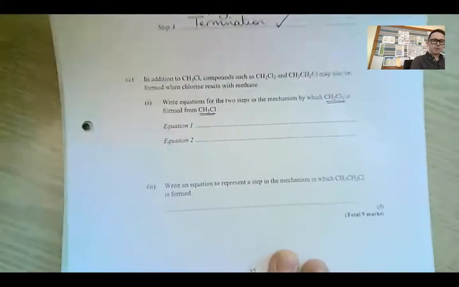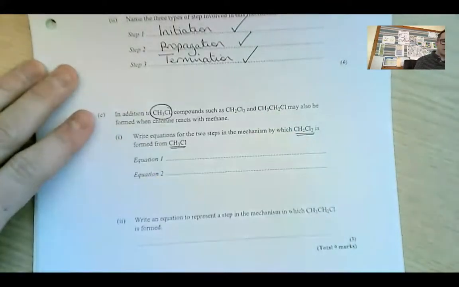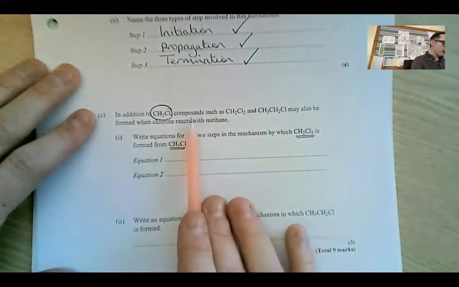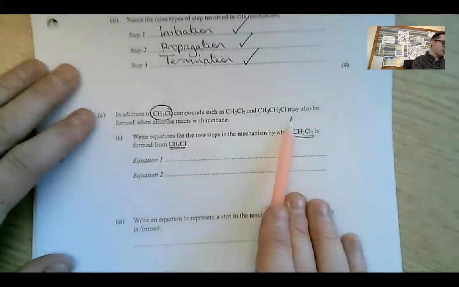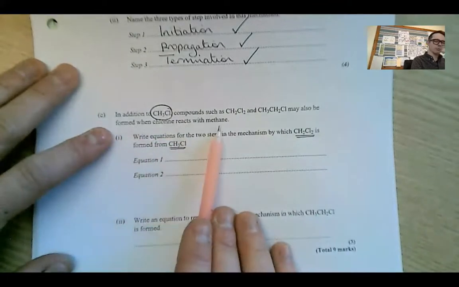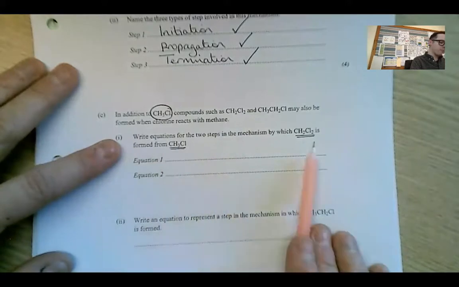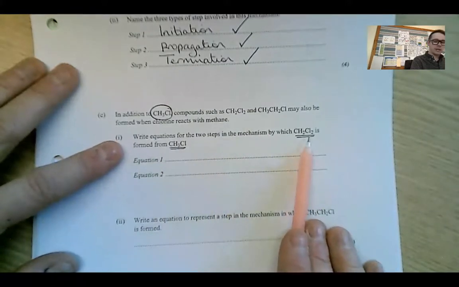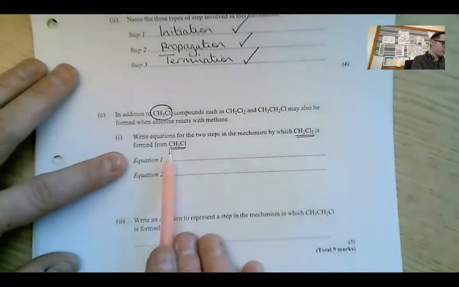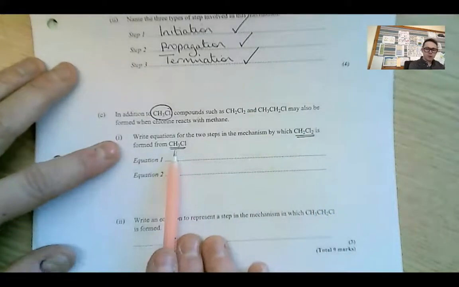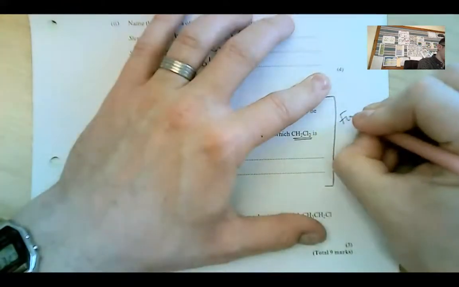Right, a few more complex questions then. In addition to CH3Cl, in addition to chloromethane, compounds such as dichloromethane and chloroethane may also be formed when chlorine reacts with methane. Write equations for the 2 steps in the mechanism by which CH2Cl2, so dichloromethane, is formed from chloromethane. So hopefully you are thinking at the moment further substitution.